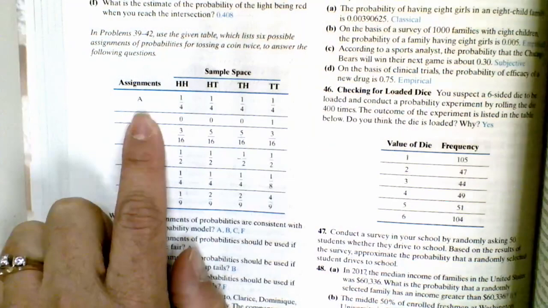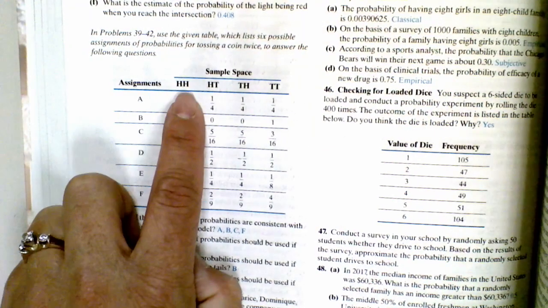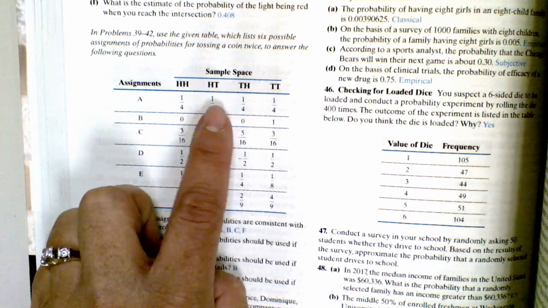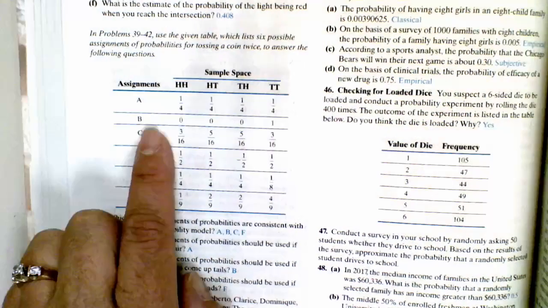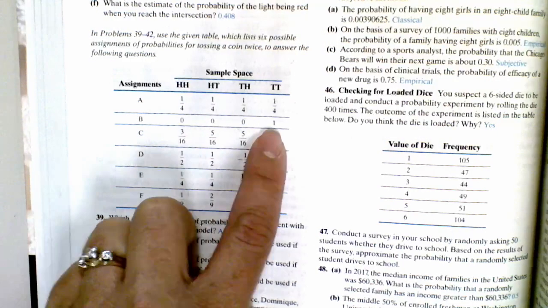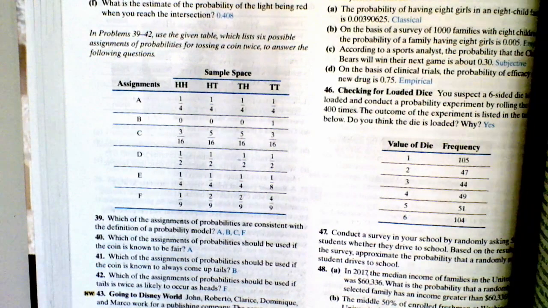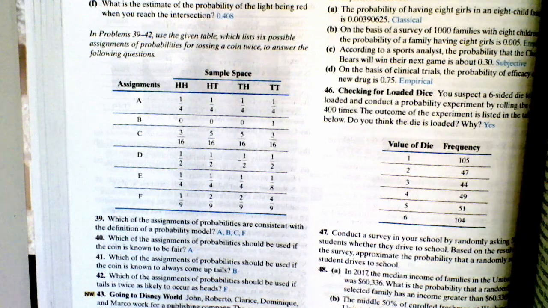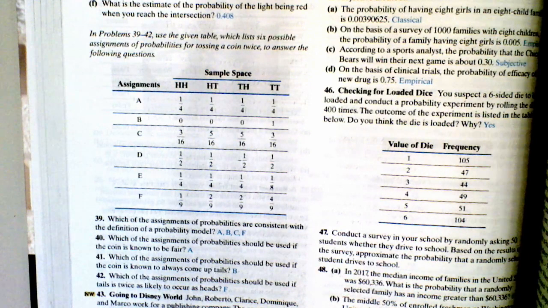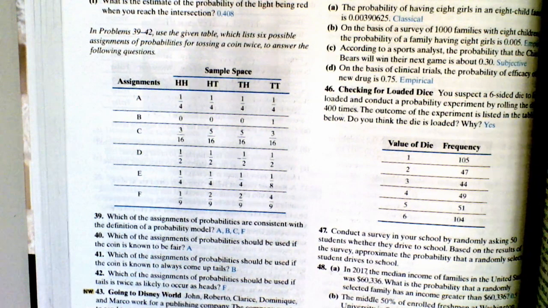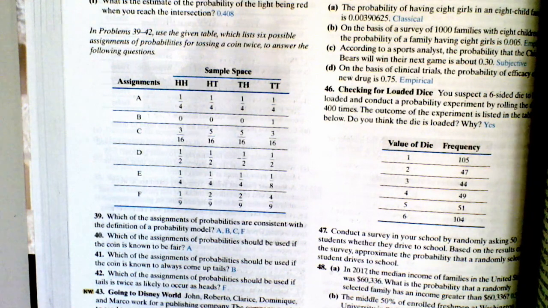Assignment A is saying heads, heads, heads, tails, tails, heads, tails, tails, that each of those was 1/4. B is saying 0, 0, 0, 1. So it's giving the assigned probability in 6 different cases of each of those items. Number 42 asked which assignment would be used if tails is twice as likely to occur as heads.